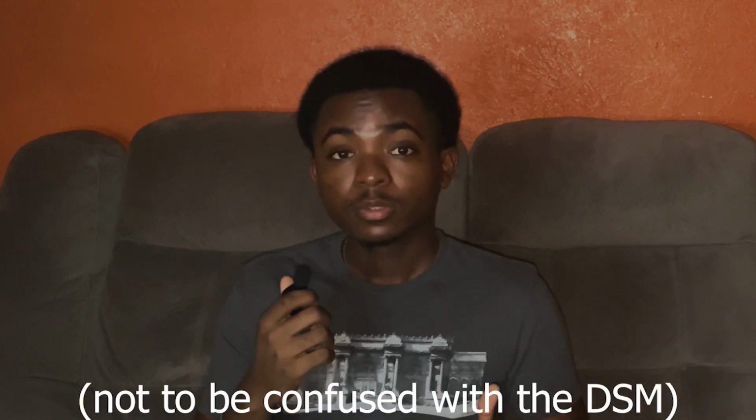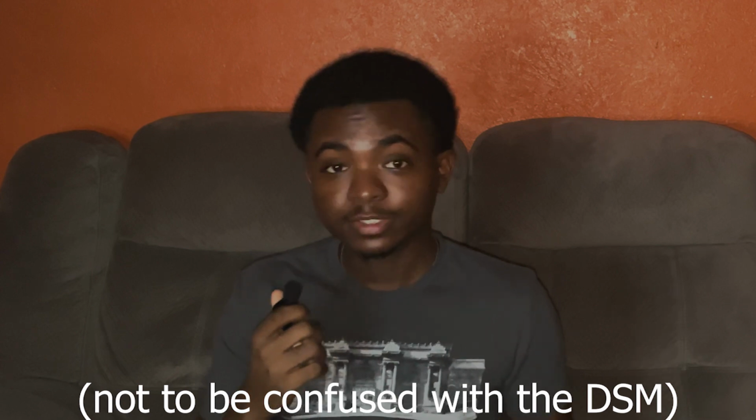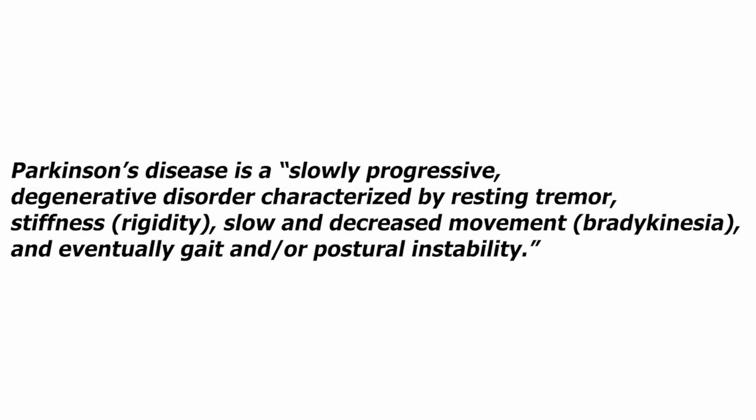Alright, let's start off with a question. What exactly is Parkinson's disease? Well, according to the MSD manual, Parkinson's can be defined as a slowly progressive degenerative disorder characterized by resting tremor, stiffness, slow and decreased movement, also known as bradykinesia, and eventually gait and/or postural instability.